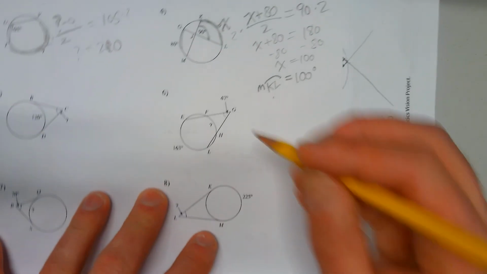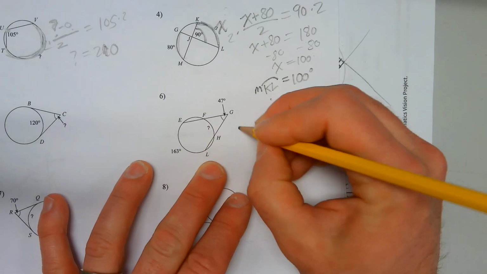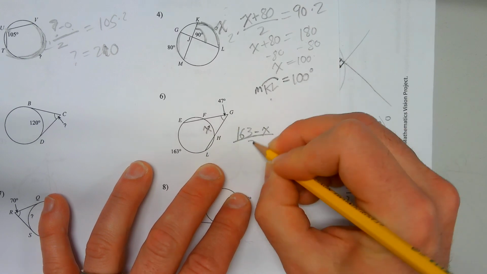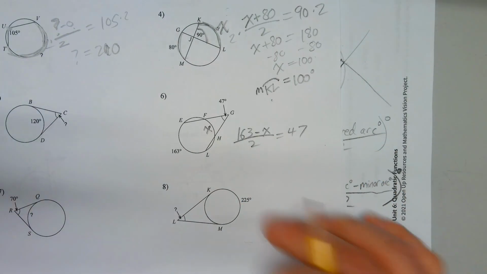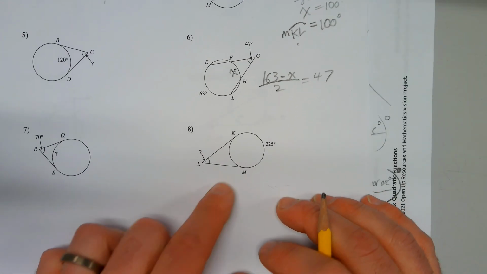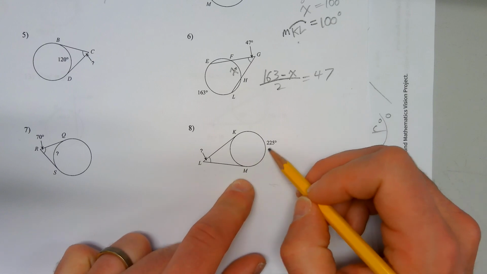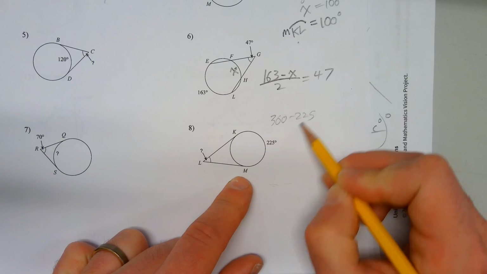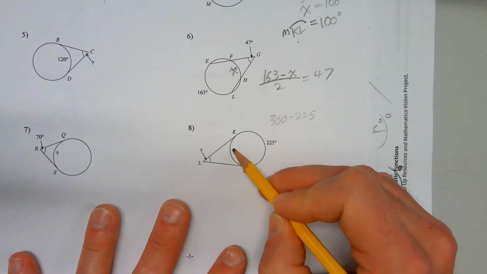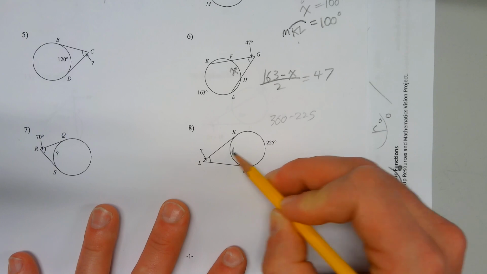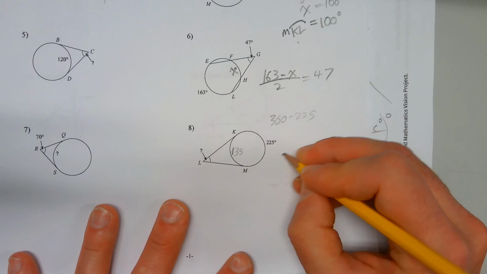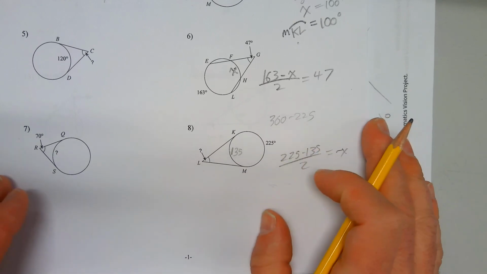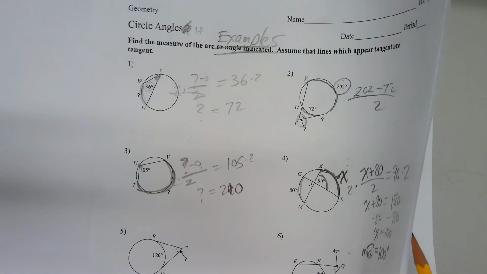Okay, here's a good one. Major arc, here's the x, minus minor arc divided by 2 equals 47. Solve for x. Okay, this is like yesterday's one where you take 360 and subtract 225. Is this the same problem? And just to get this, which I believe is 135. So then you take major minus minor divided by 2. Okay, I think that's all the interesting ones there.